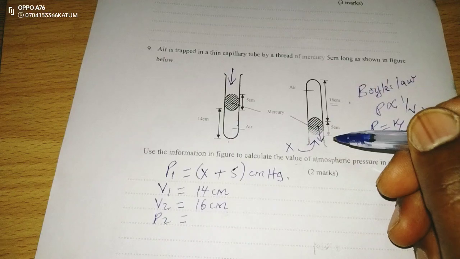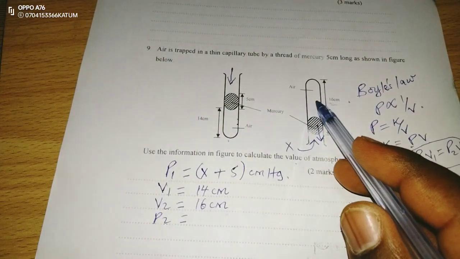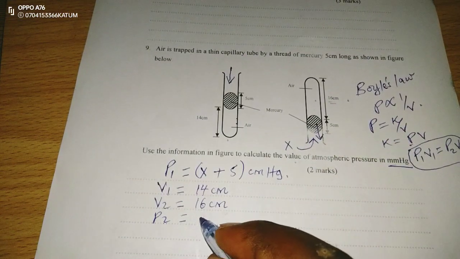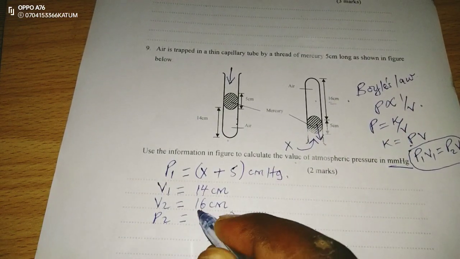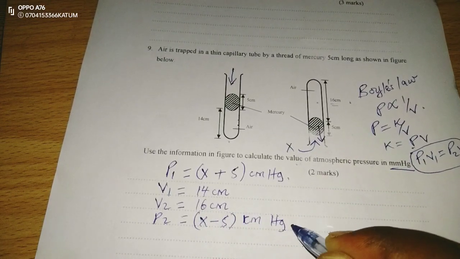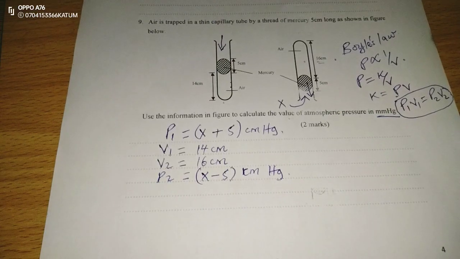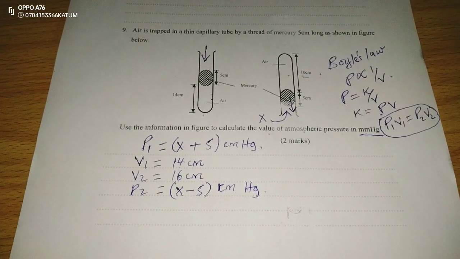Therefore the resultant pressure is the one which will be acting on the air. Atmospheric is greater, so we subtract 5. Then the resulting pressure in centimeters of mercury is the one acting on the column.